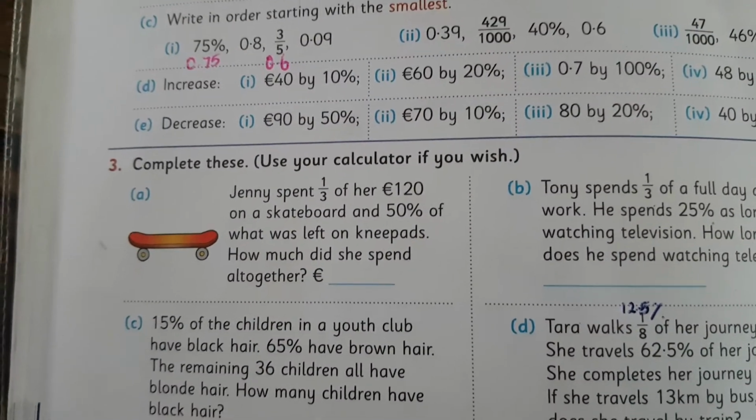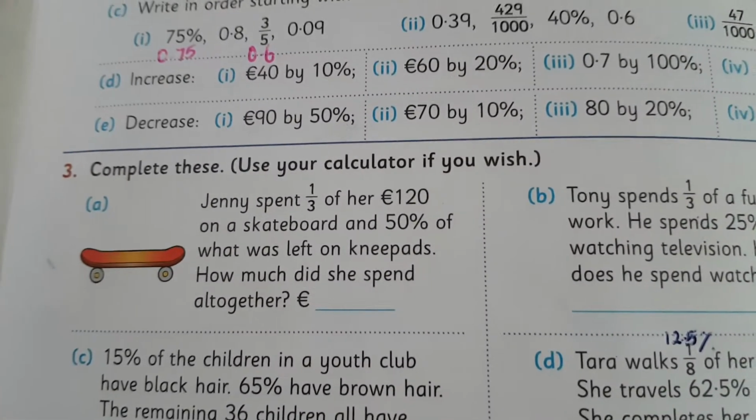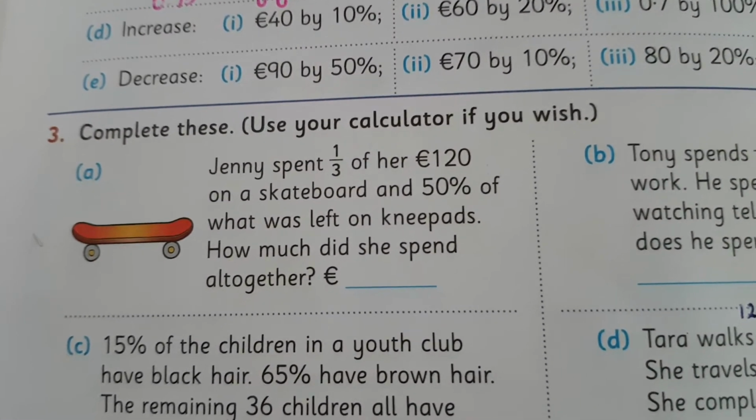5th class, this is page 134, question 3. Jenny spent 1/3 of her €120 on a skateboard and 50% of what was left on knee pads. How much did she spend altogether?